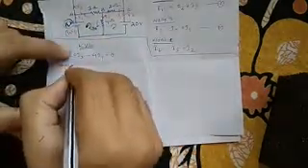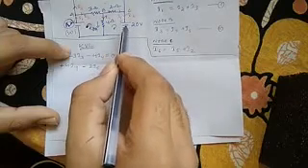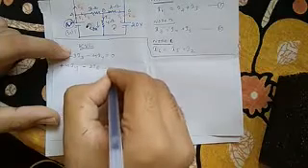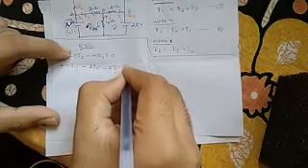Then 4i4 is in the same direction, so minus 2i5, here plus and here negative. We end at minus 20 is equal to 0 for this.